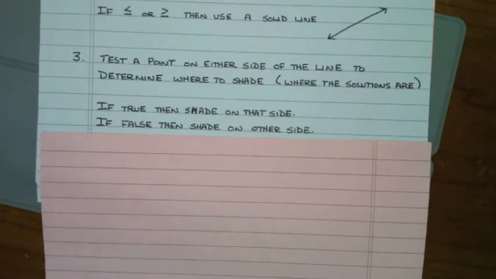So, if you pick a point above or below the line, it doesn't matter, and you work it out, and you determine that that point works, that it's true, then you're going to shade to that side. If the point you picked did not work, which is false, then you're going to shade on the opposite side. So you pick a point on one side of the line, that's your test point, and you test that point. If the point's working, then all the points on that side of the line are going to be solutions. If you use that test point and it doesn't work, then your answers must be on the other side of the line. What we're going to do now is work out some examples following those rules.